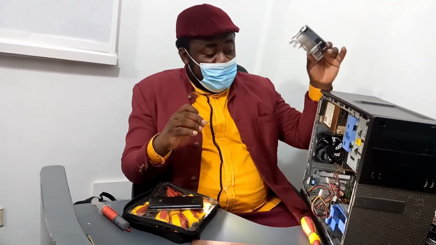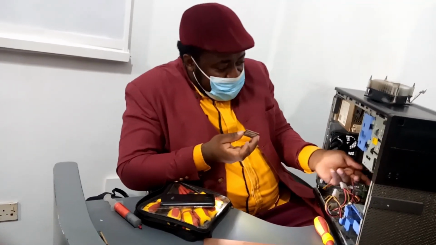But do you know that a computer can run a whole day, sometimes 2 days, 3 days without going off? Yes, it's because of the cooling system. This is a cooling system. Alright, so let me fix this one back first.